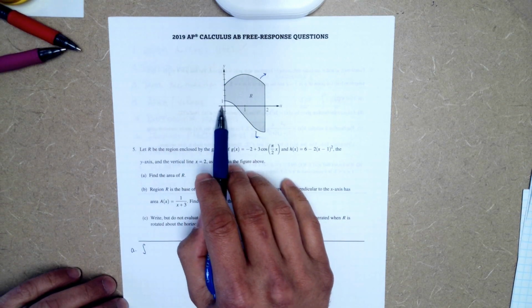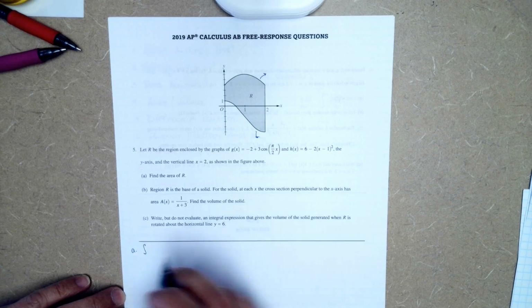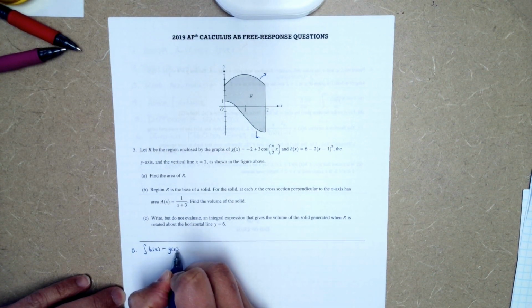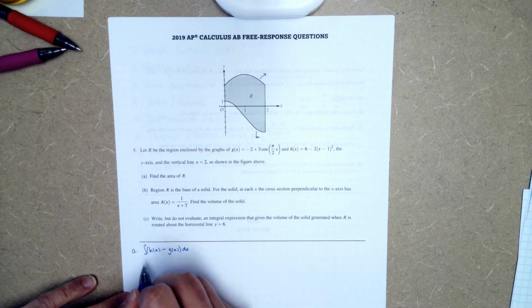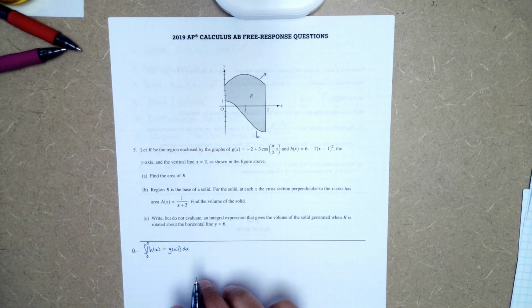And you can see it'll be 0, 1, 2, 3, 4 right here. So the top function is h of x. The bottom function is g of x. And then dx. Boom. Okay, from where to where? Well, we're going to go from 0 to 2. All right. And that's pretty much it.